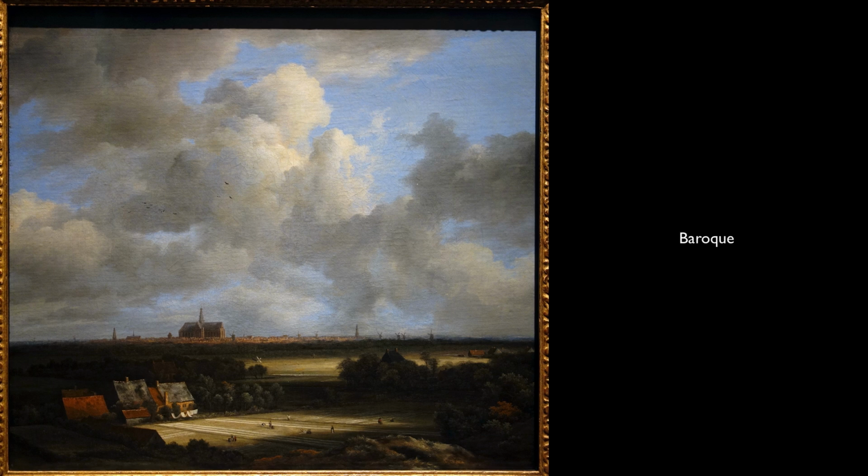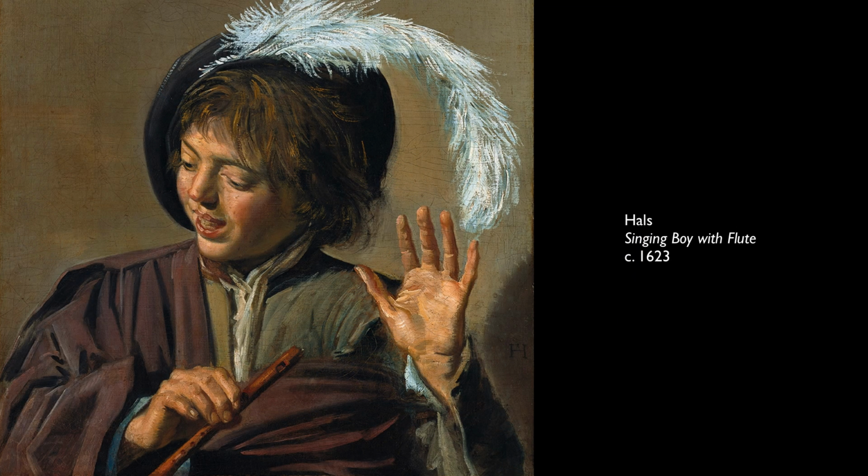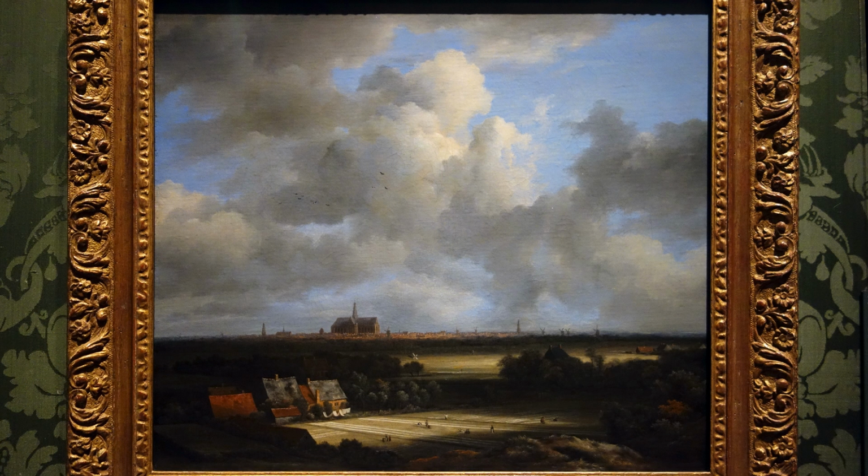Stylistically, we call the Baroque, the 17th century, where a kind of dynamism, even within this static landscape, is brought to the foreground. That's right. Even within portraits, we get a sense of the dynamic of movement. Even in genre scenes, there's this interest in things that are in process. And we certainly have that here in this beautiful landscape by Ruisdael.